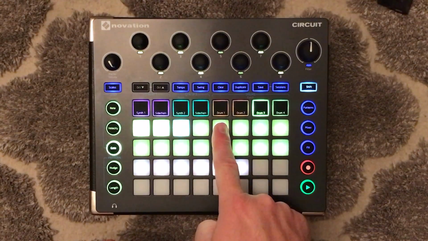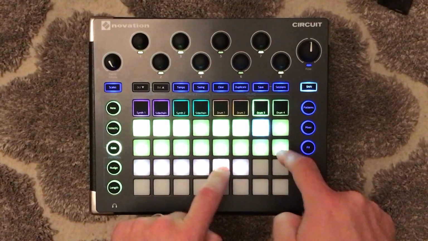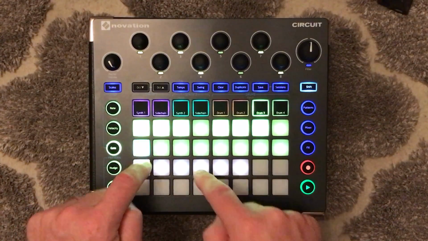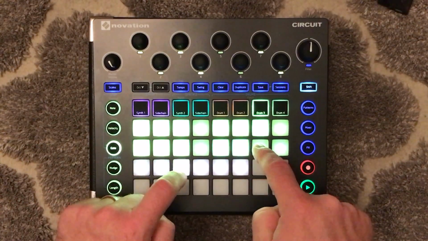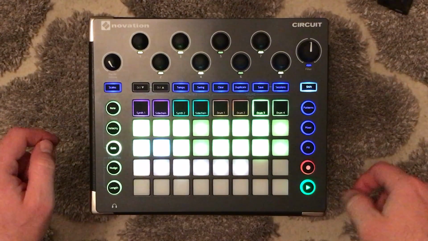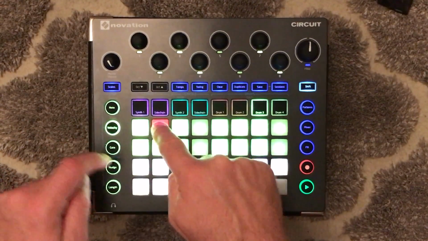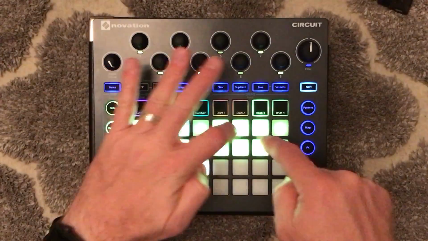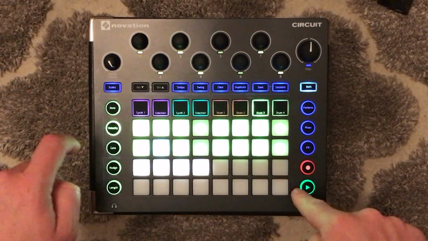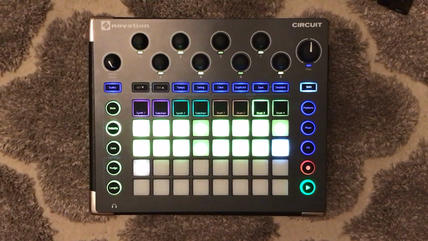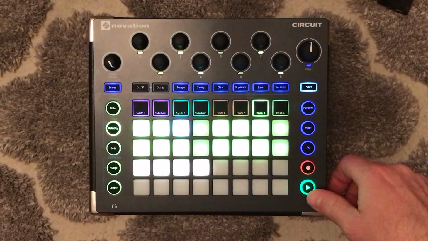Then the next one will happen on a downbeat. Again, change the velocity. Now you get more of that downbeat feel with the accent compared to the bass and the snare.